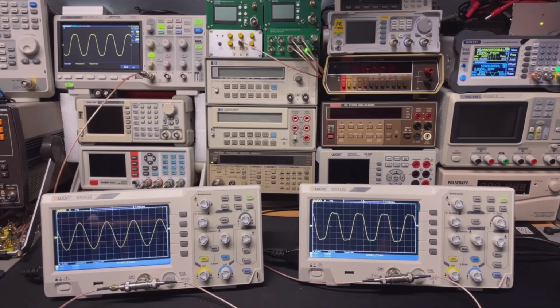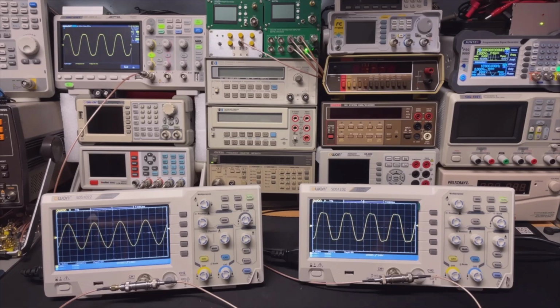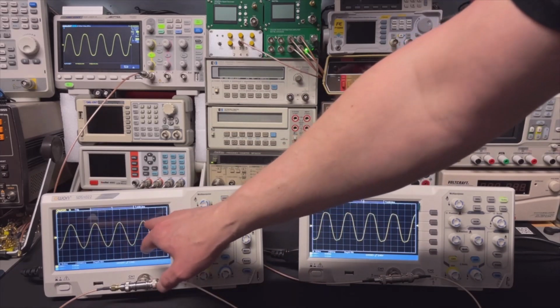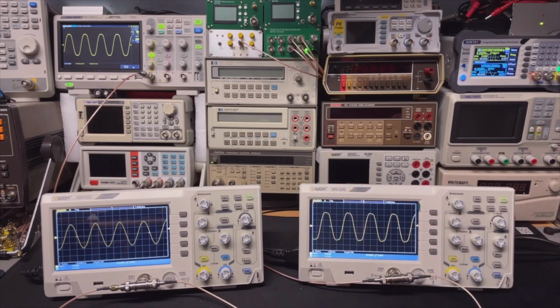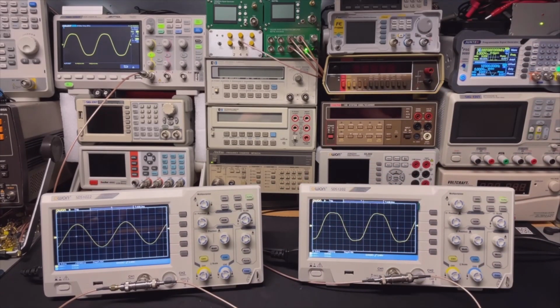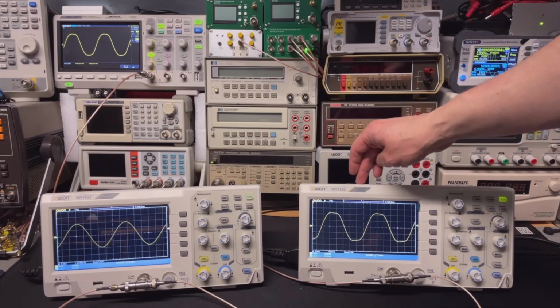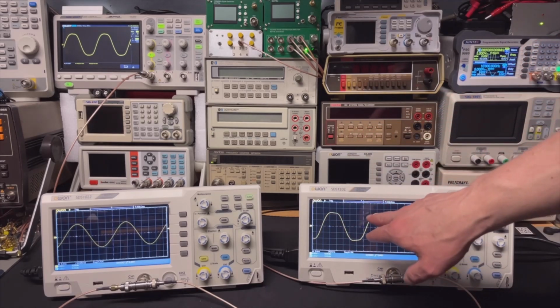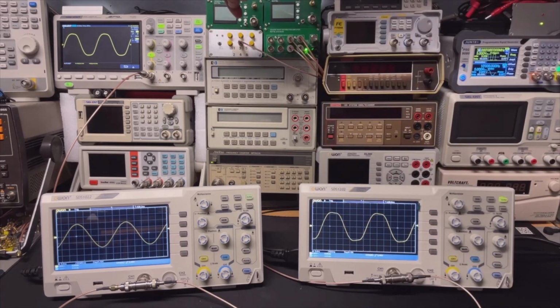And 26, 27, 28, 29, 30 megahertz. You can still see it, but the signal that you're measuring is not correct anymore. Another interesting thing to see is that on none of the oscilloscopes, and we are only at 30 megahertz, this is a 200 megahertz oscilloscope, it almost doesn't show a square anymore, and the same for the segment.